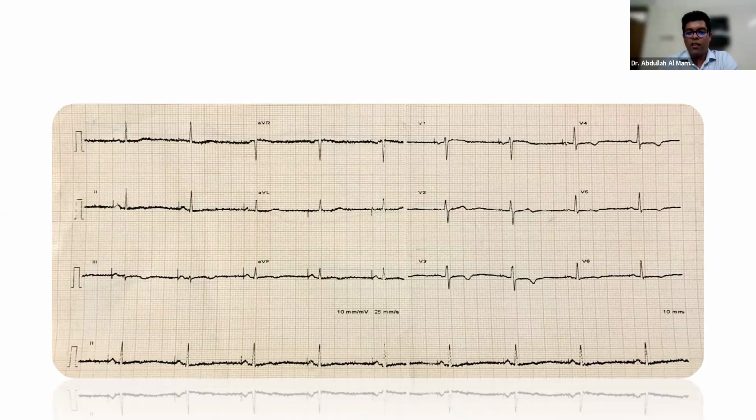Here is another ECG. Can anybody comment on this ECG from the panel or audience? Is it the second case? No, sir, first case continuation. So you did put a pacemaker in this patient. Yes, sir.